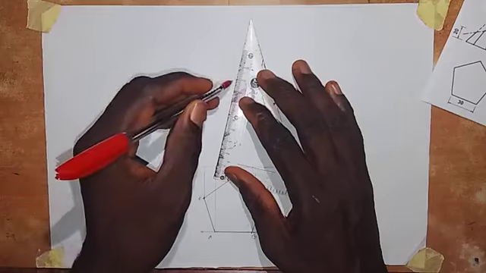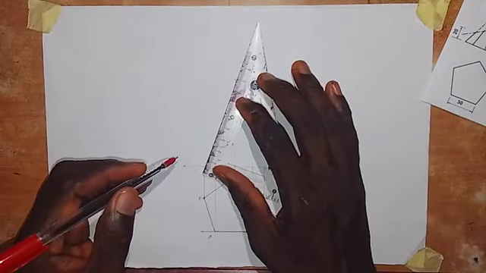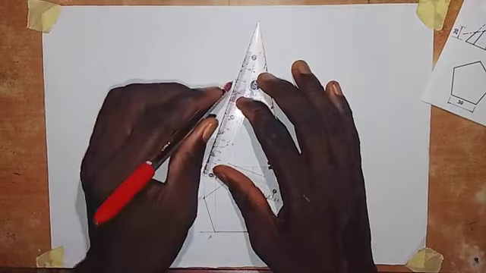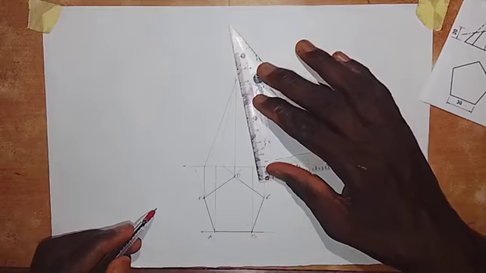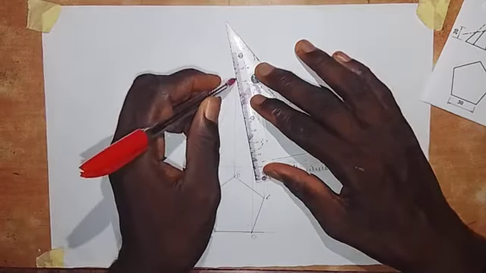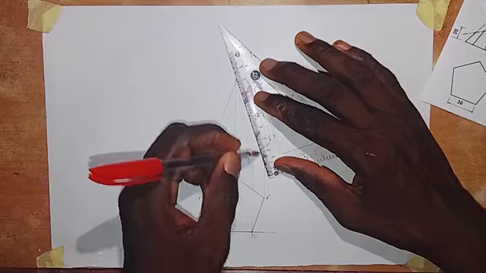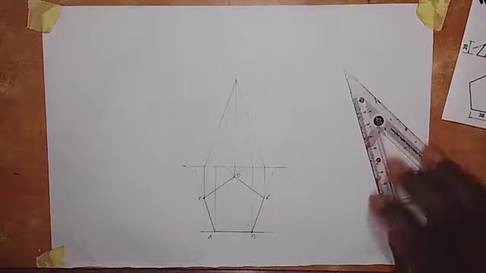So we connect this point together with the apex, and then we also connect this point together with the apex like this. Okay, we have this, and then we also connect this point together with the apex, so it goes like this. And then we connect this point together with the apex, so it goes like this. All right, so we have this now.